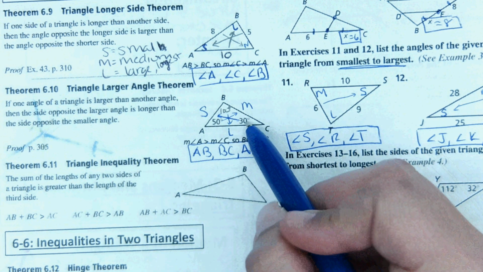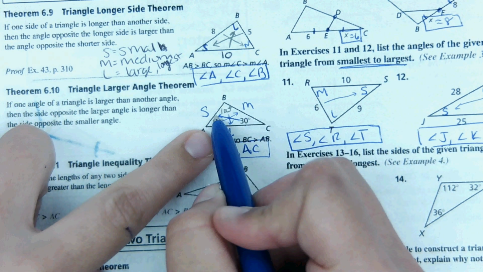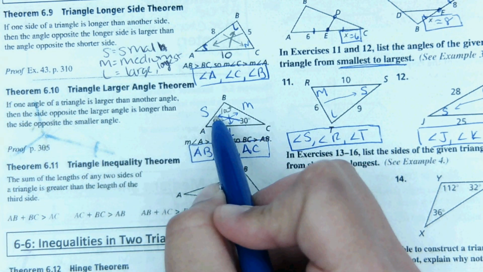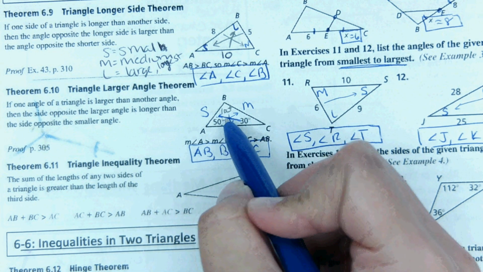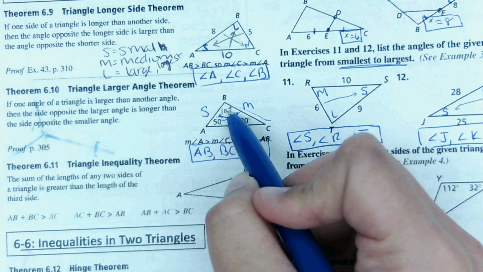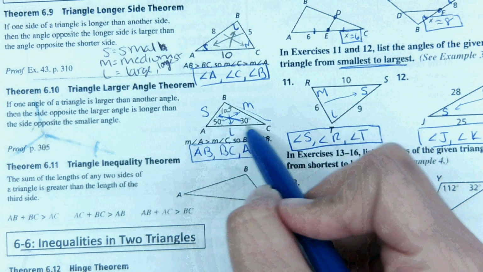Okay, so the smallest angle, which is 30 degrees, the side opposite that is the shortest side. So like opposite over here. And then the medium angle, which is 50 degrees, the medium length side, and then the largest angle, the side opposite that, is the longest.